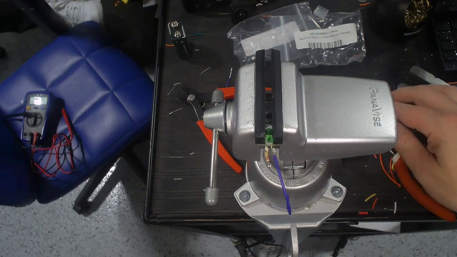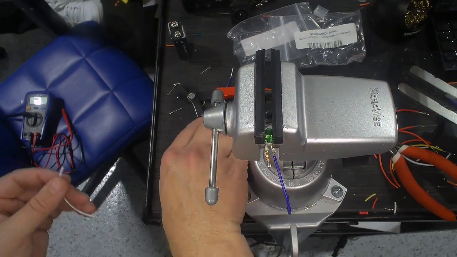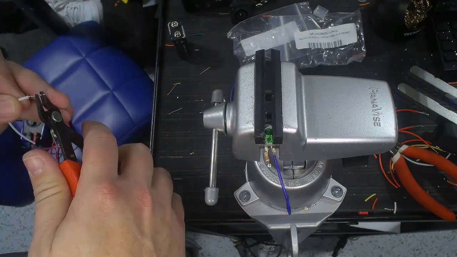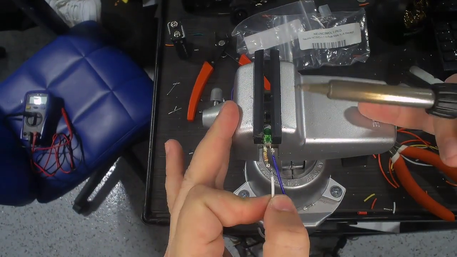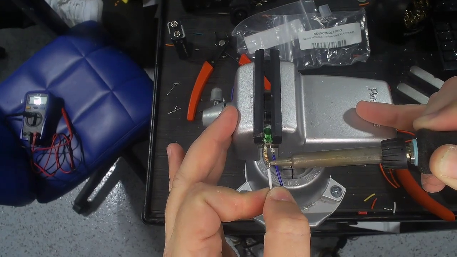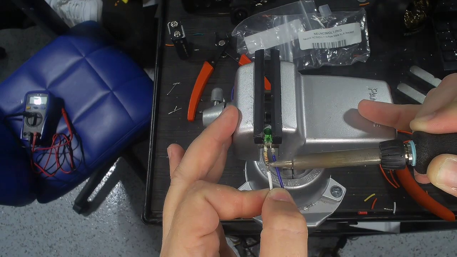Okay, so now I need a white wire, right? Because in my color scheme, white is everything that goes on the LEDs and will ultimately go to the negative battery terminal. So I'll cut this short, and then I'll solder it to my LED. To the resistor that's soldered to the LED.